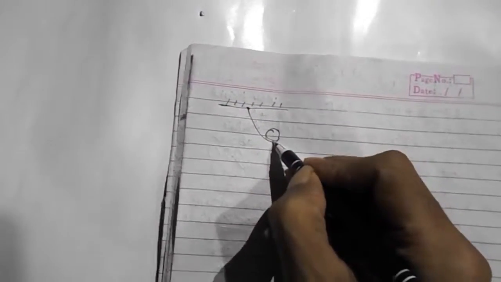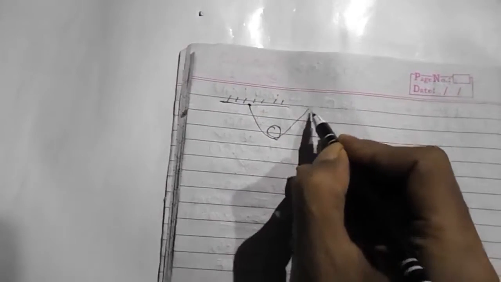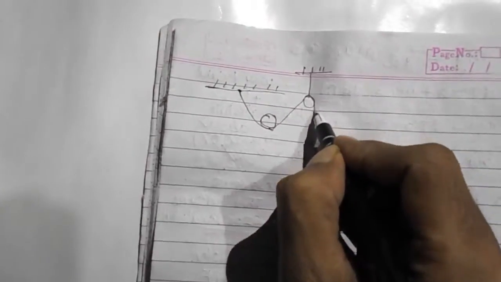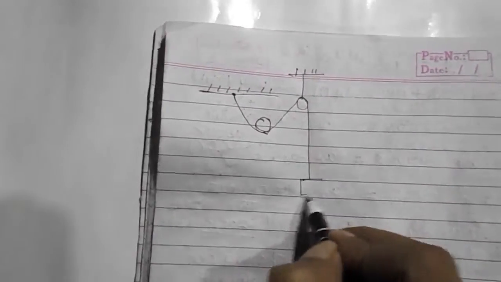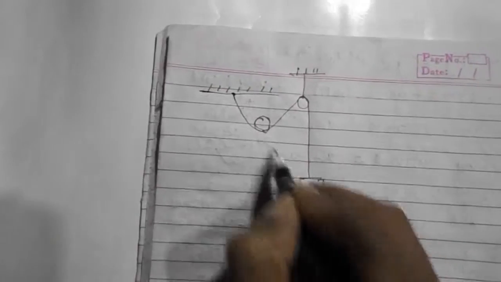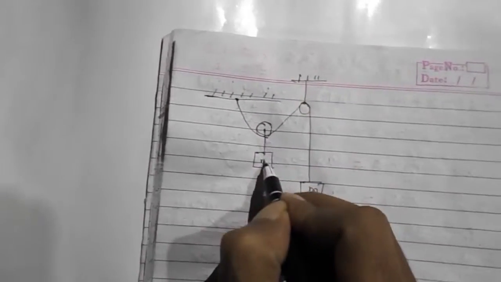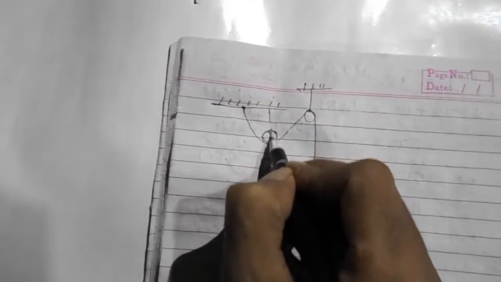Here there is a pulley, and again a second pulley which is hanging from this, and this is a mass m, and this is a second mass m. Okay guys, and here this angle is theta, this angle is theta, this angle is theta.